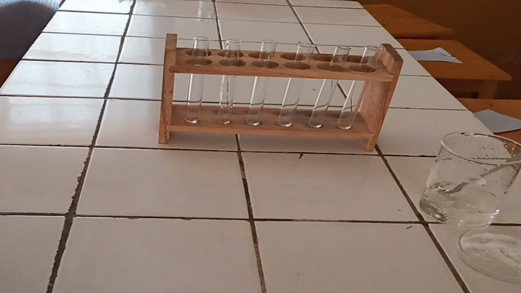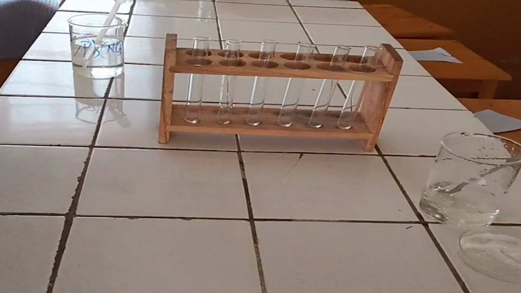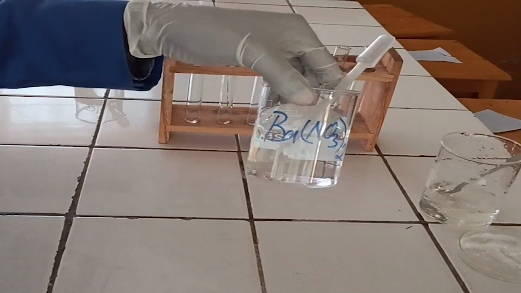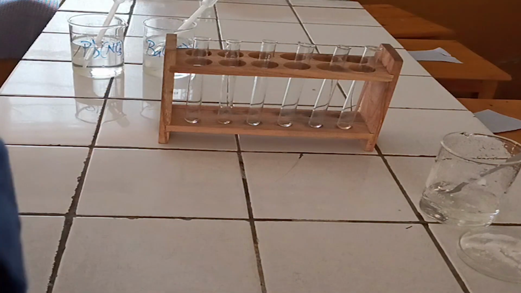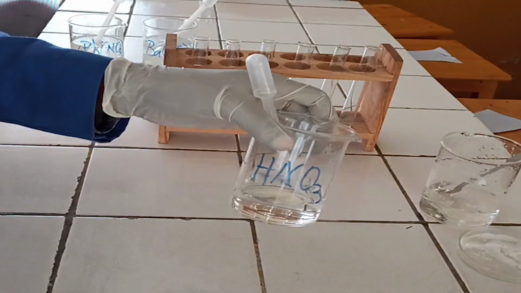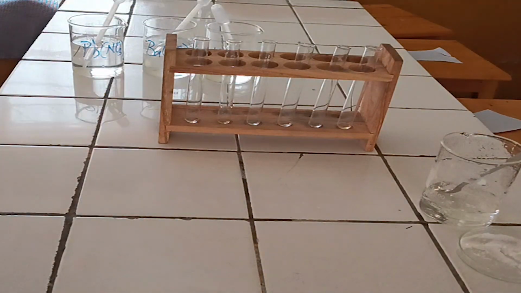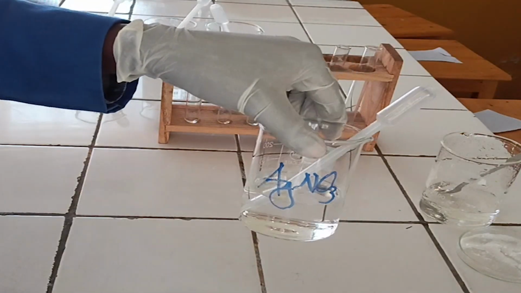Chemicals required. 1. Lead nitrate solution. 2. Barium nitrate solution. 3. Diluted nitric acid. 4. Silver nitrate solution.